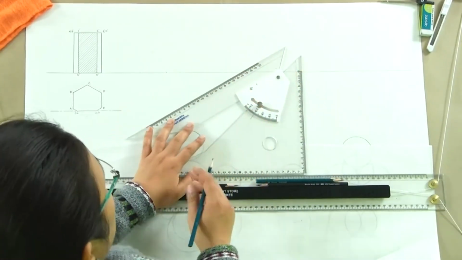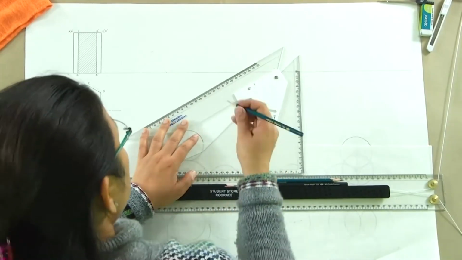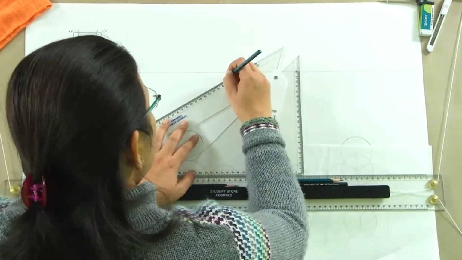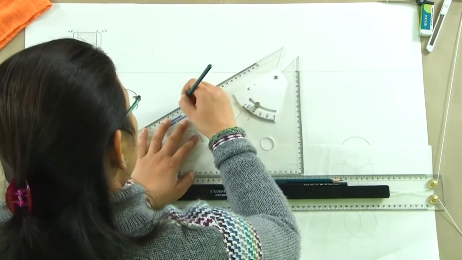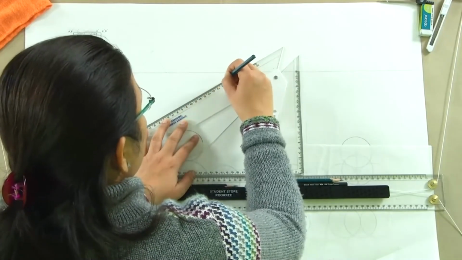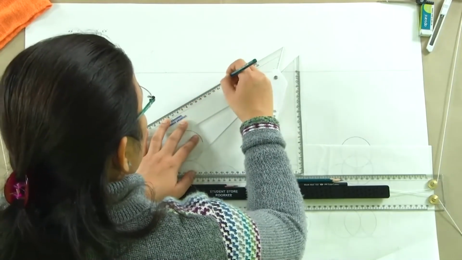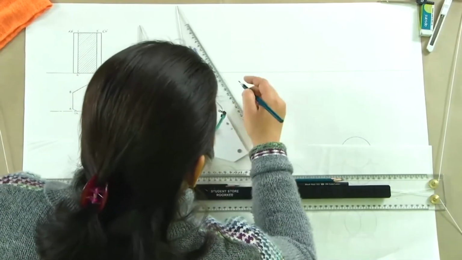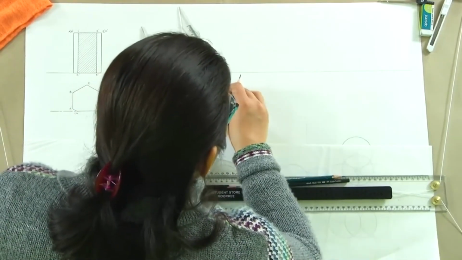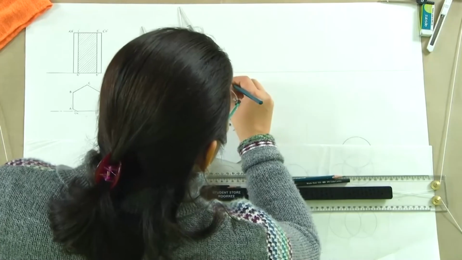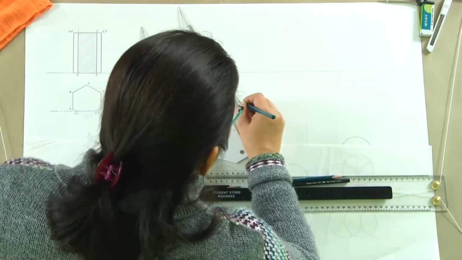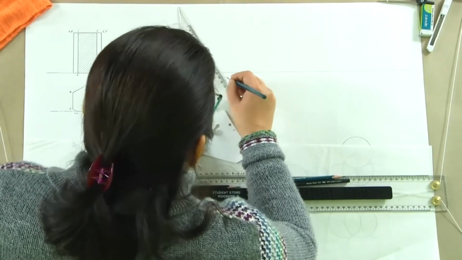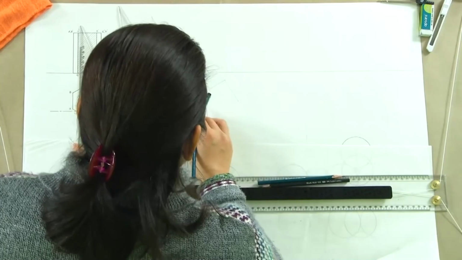So we get a rectangle, assuming the height of the prism to be, say, 10 centimeters. This is the height of the prism. The triangle is 5 centimeter side and it is kept on HP. So we see complete 5 centimeters here.